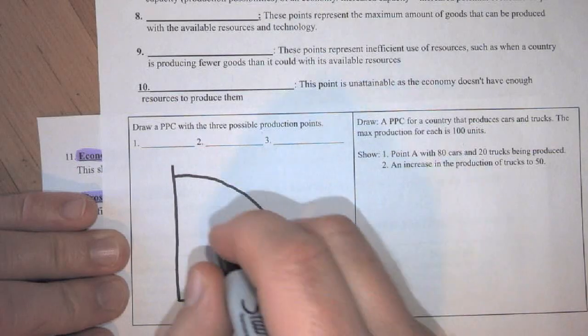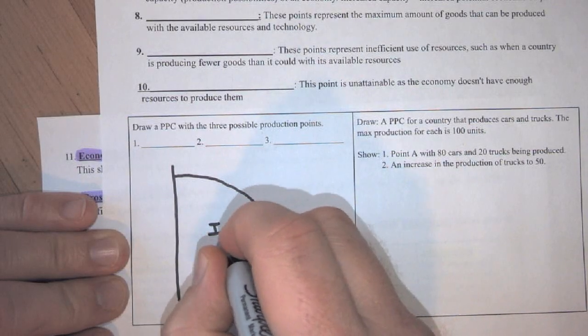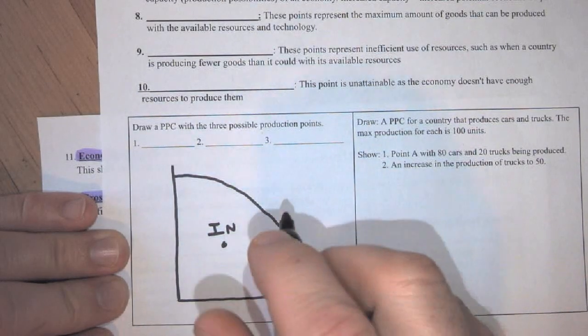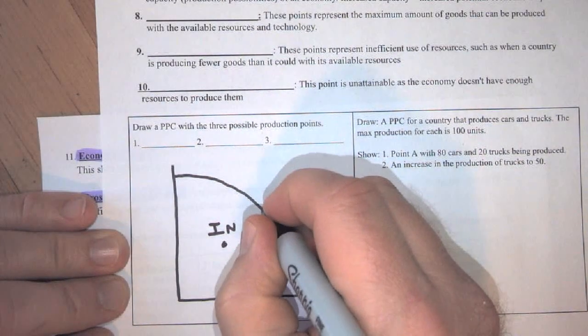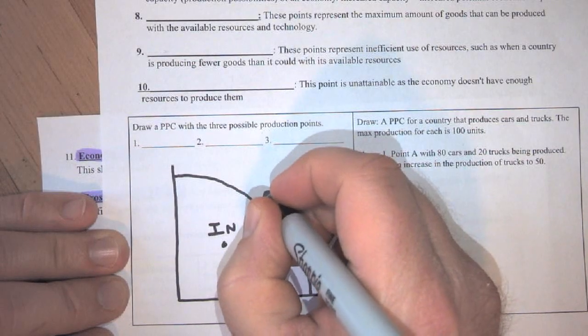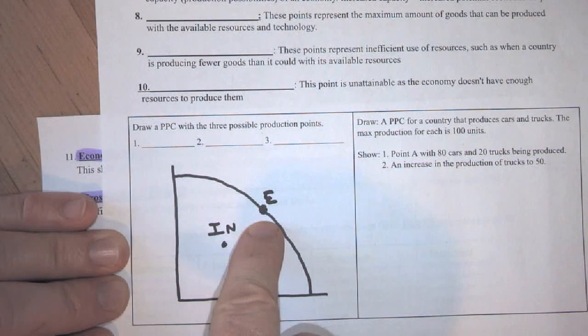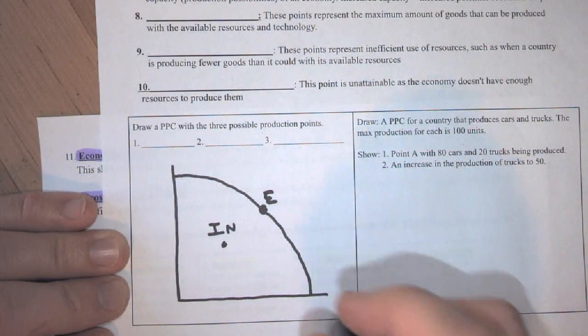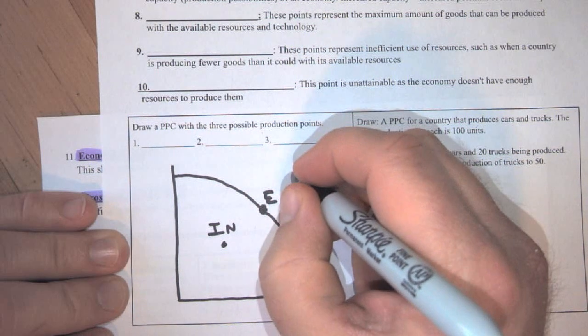So if we are not producing everything we should, we'd be at a point anywhere inside of this curve. And that is considered inefficient. If we're producing everything we should be producing, we would be located on the curve, and that would be efficient. That means that we're producing all the GDP that our economy is capable of producing.